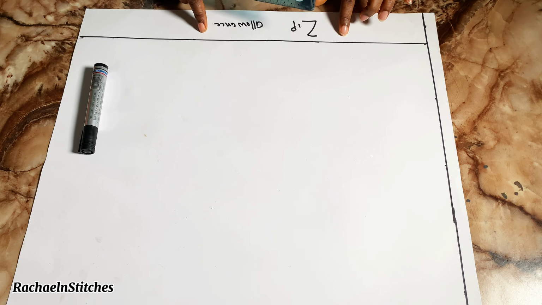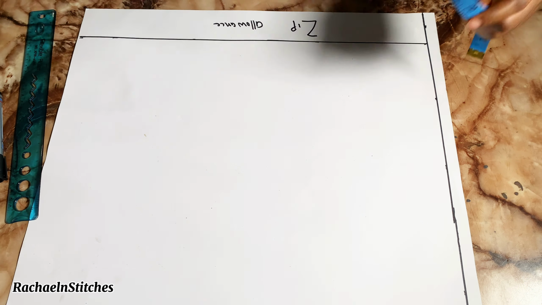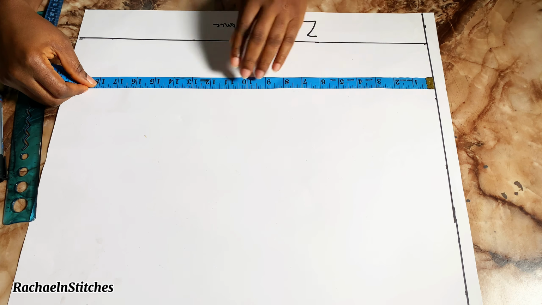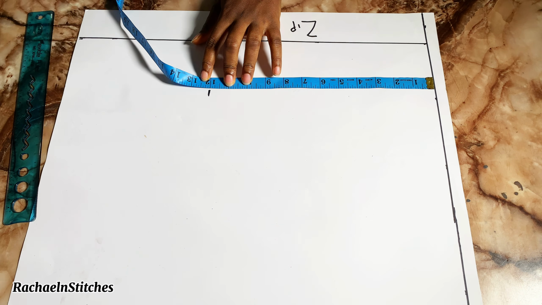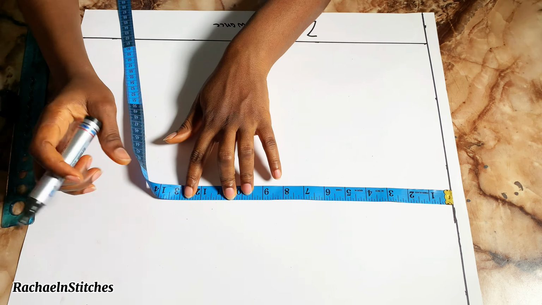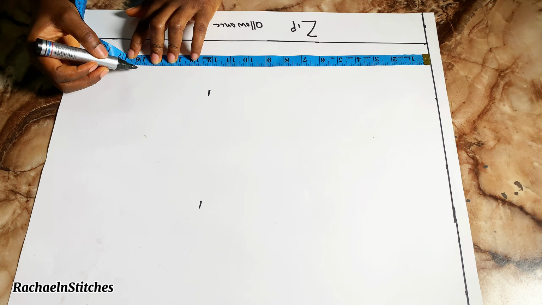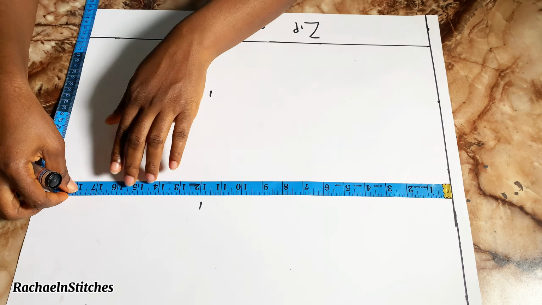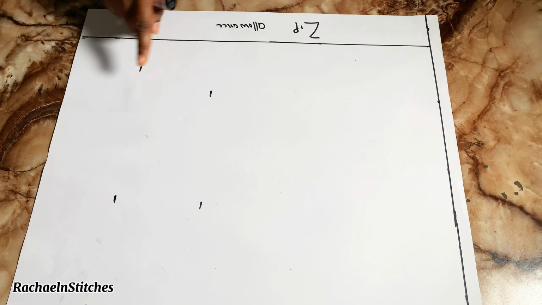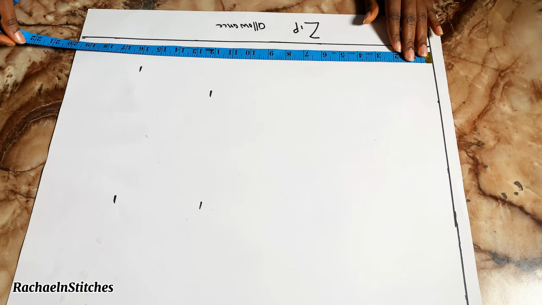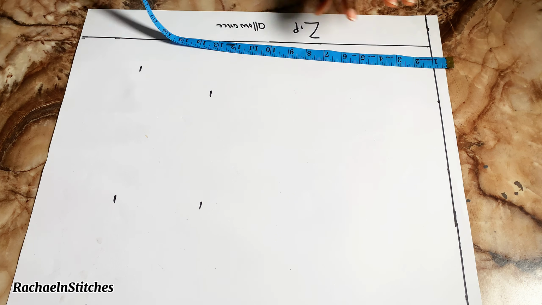I've already gone ahead to create my zipper allowance of 2 inches and also marked out my start line at the top. I'll come down by 12 inches for the bust point and 16 inches for the underbust, and then we have the full length of a pattern paper. I'll go on and rule a straight line across the point.